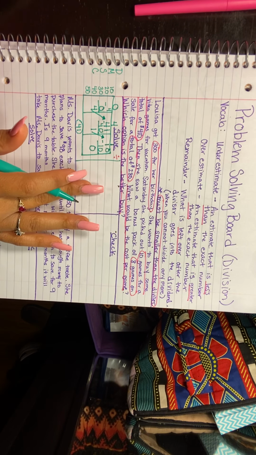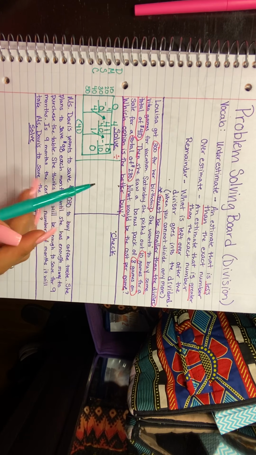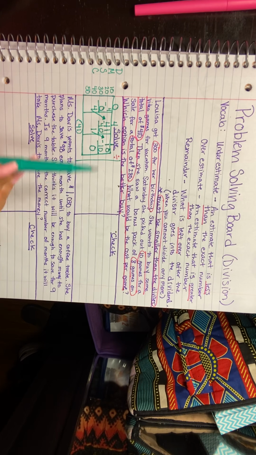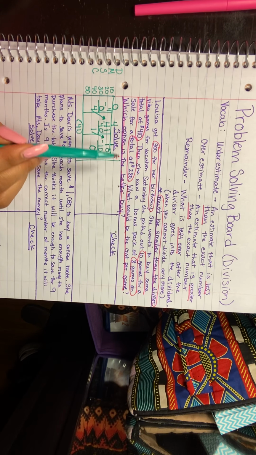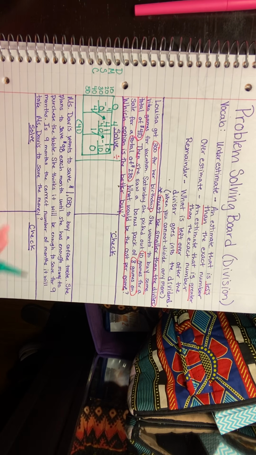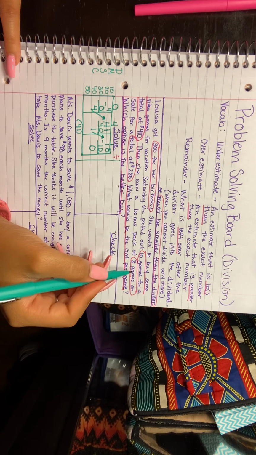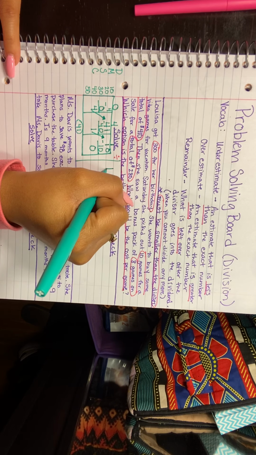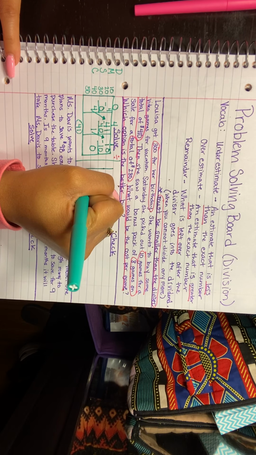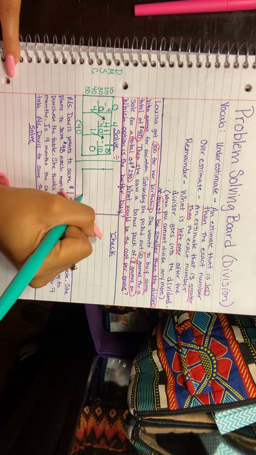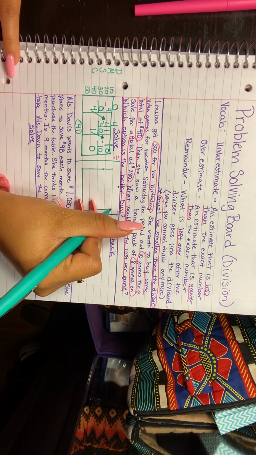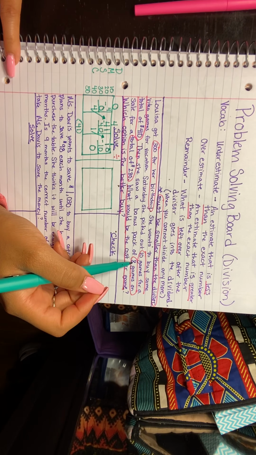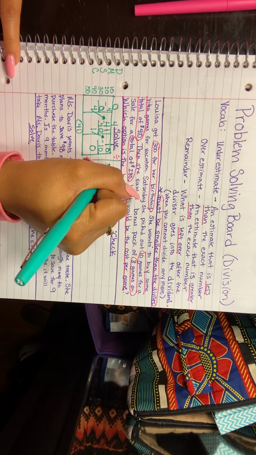Now I need to do the second division problem because it wants to know what would be the cost per game and which is the better option. So we found out the cost per game, but we haven't found out the better option. So I know for this one, I have 8 games. Let's draw our box first. 8 is going to be my divisor.